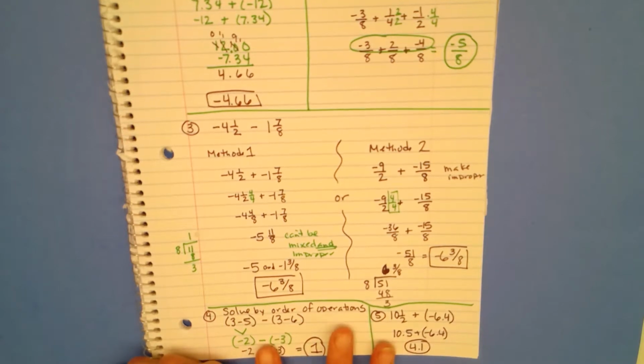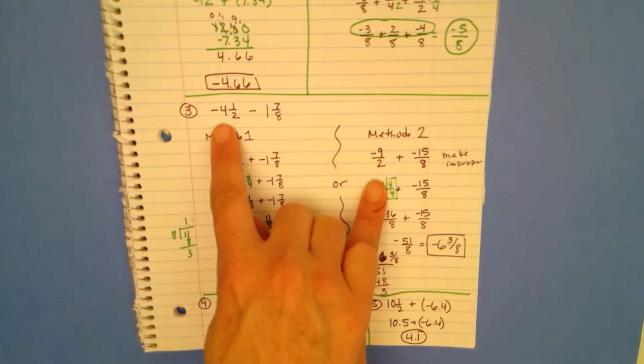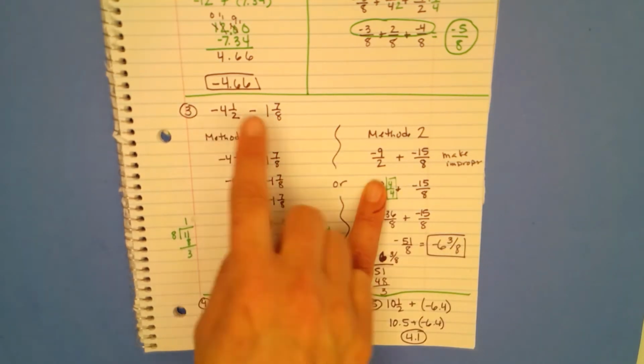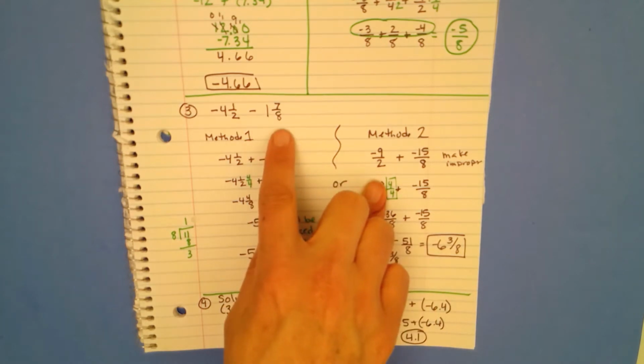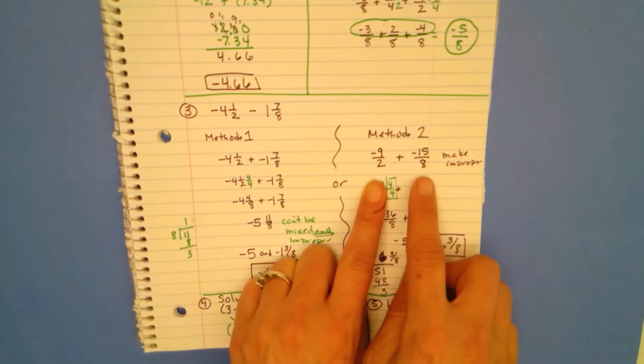Some kids don't like that. Some kids prefer to just make it improper. So I made 4.5 improper, 4 times 2 plus 1. And I made 1 7/8 improper, 1 times 8 plus 7. That gave me the -15.